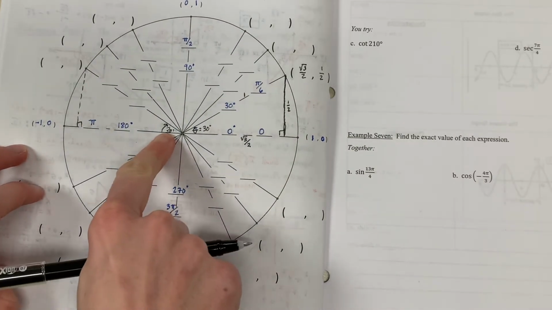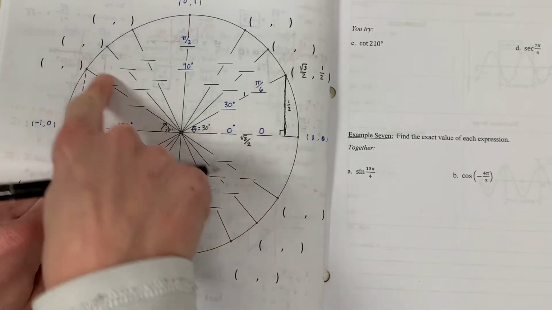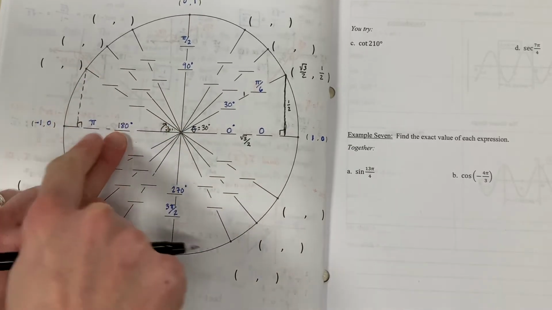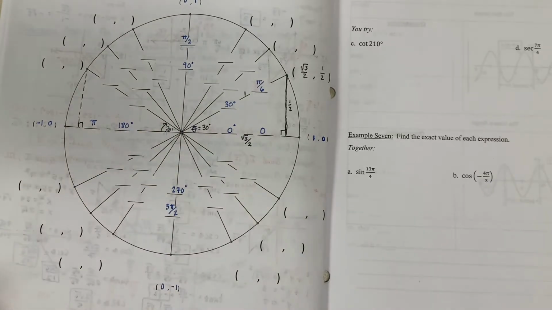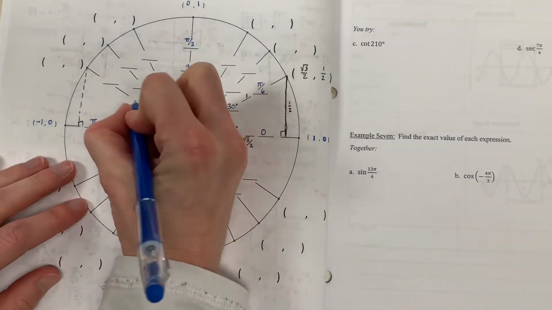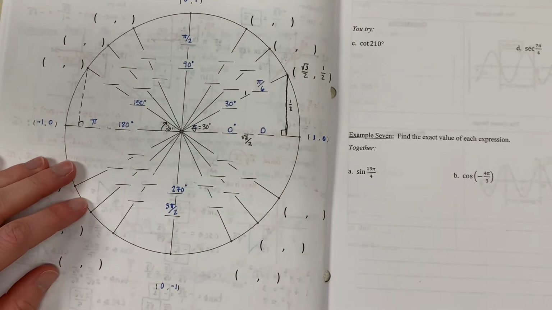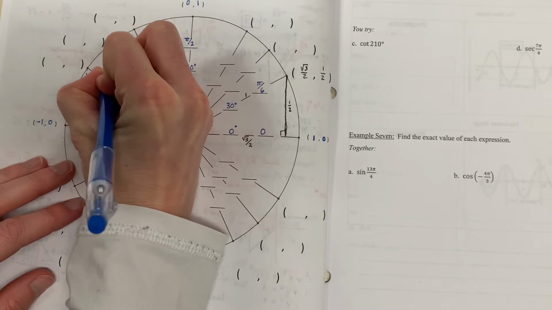Now, if this angle right here is 30 degrees, then I'm looking for the angle in standard position in which this is the terminal side. I would take 180 minus 30, and this would be a 150-degree angle in standard position. 150-degree angle in standard position is 5 pi over 6 radians.